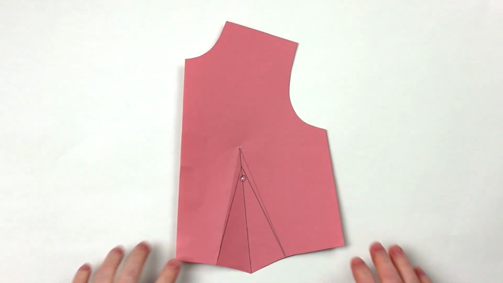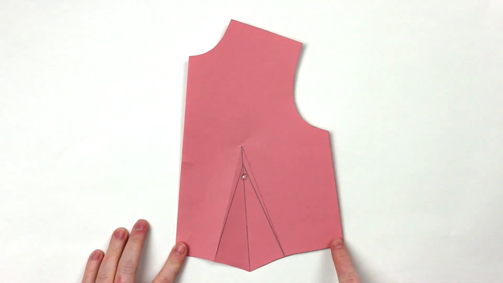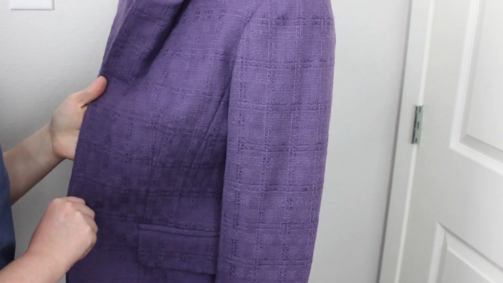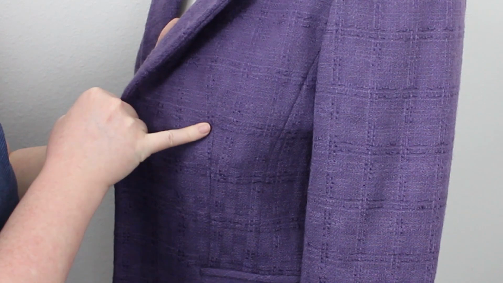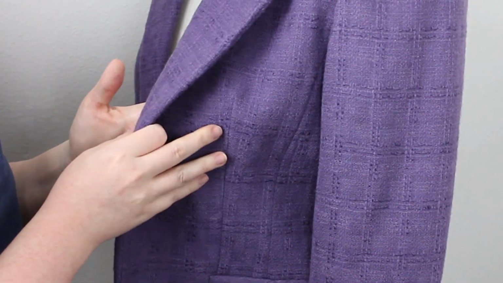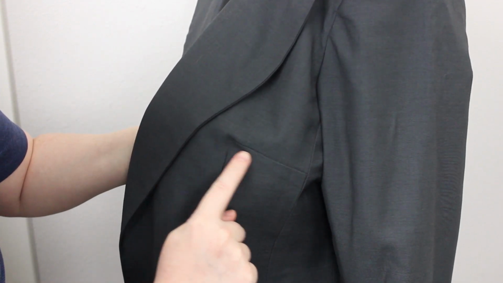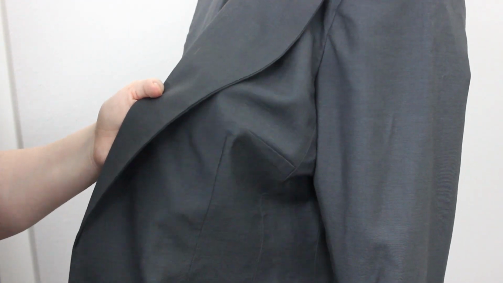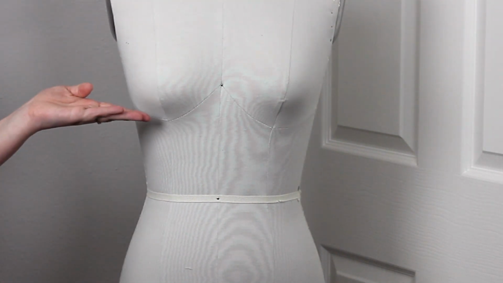A dart is a triangle or wedge shape that is built into your pattern, and the purpose of it is to control excess fullness and to shape the garment to your body and give you a more fitted look. In today's clothing, we mostly see these in more professional garments because for our day-to-day lives, most of us are wearing a lot of stretchy fabrics, and stretchy fabrics don't require darts in order to have a close fit. However, non-stretch fabrics do.